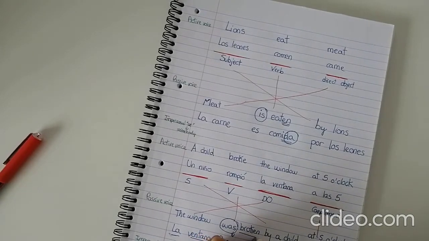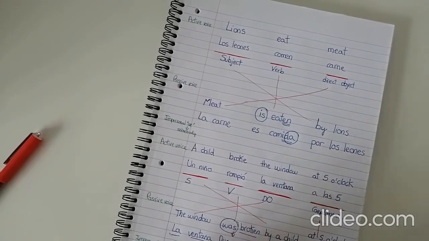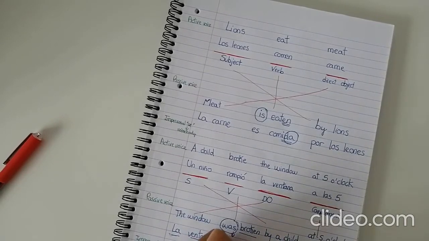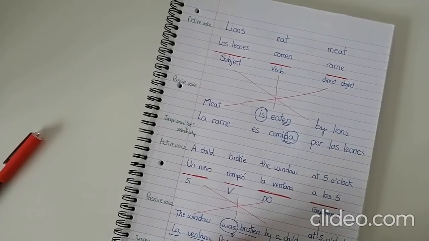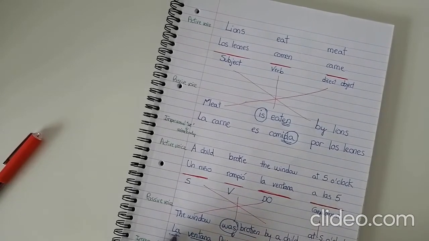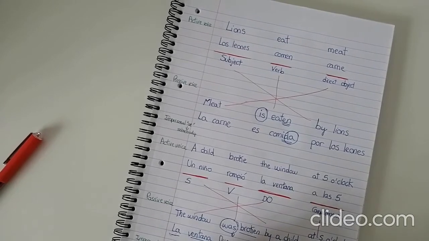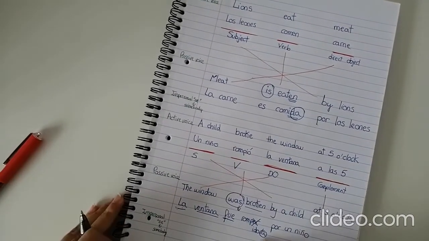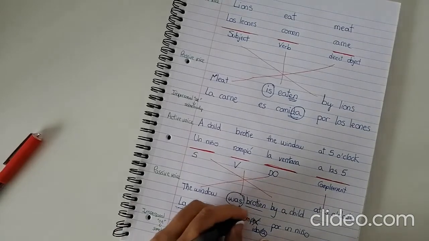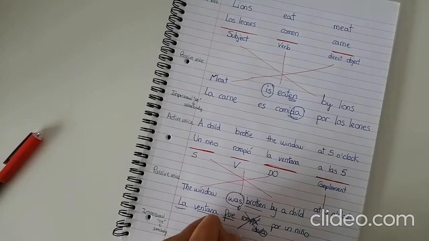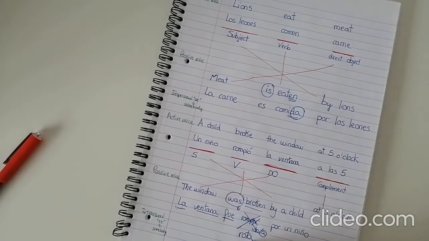Now, this verb is an irregular verb. So technically, if the verb is romper, in Spanish, technically we would cross the ER form and then we would add ido or ida. In this case, ida, because la ventana is a feminine thing. However, this is an irregular verb and the past participle would be rota. Rota. La ventana fue rota por un niño.